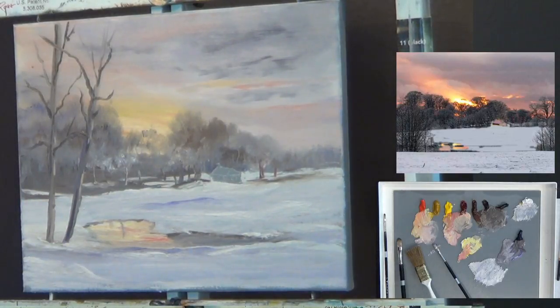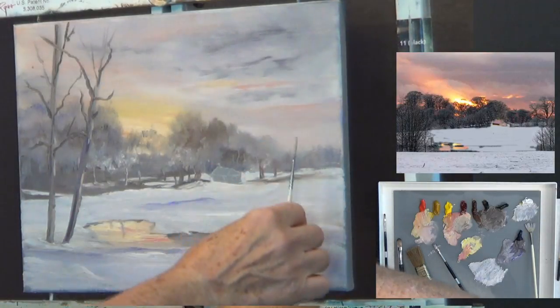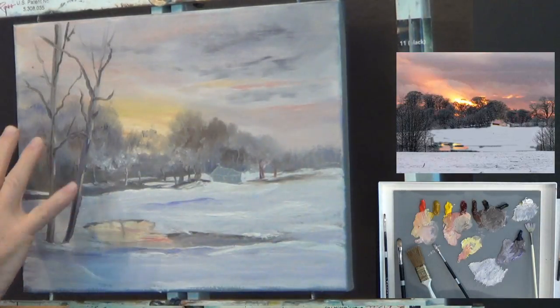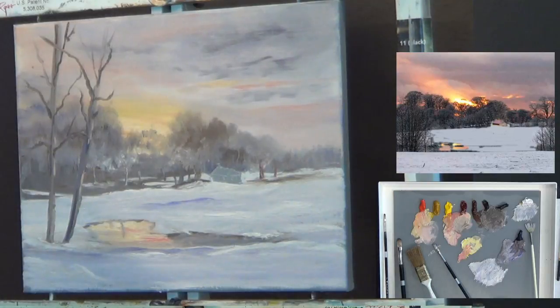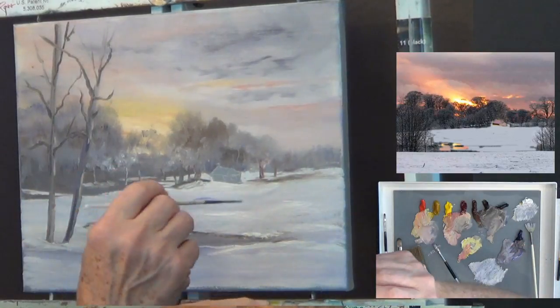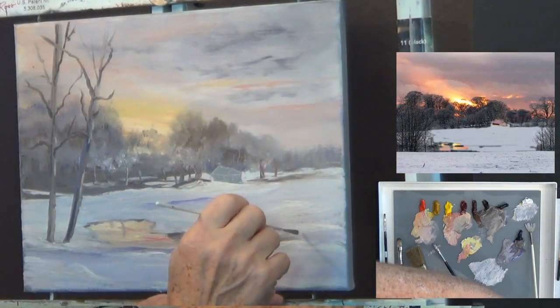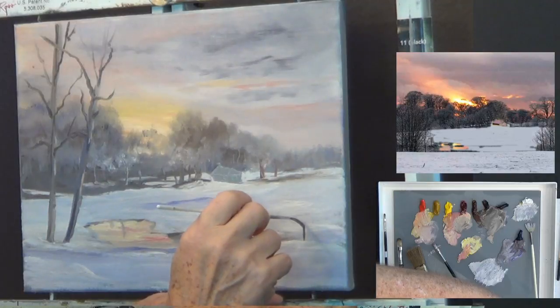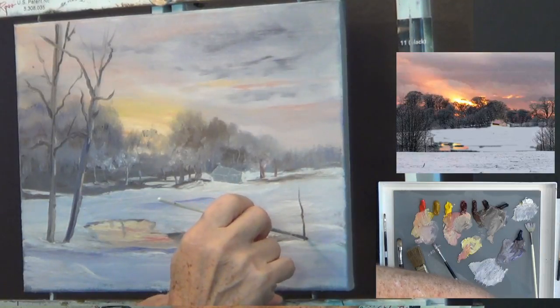Now the question is, do I need trees on the right-hand side? Well, I'll tell you, in the photograph there was a bunch of trees over here, a whole glob of trees. I've just removed all of them. So maybe we can take our brush and put in maybe a few clumps of trees over here on this side to sort of delineate this area that we're painting in over here.